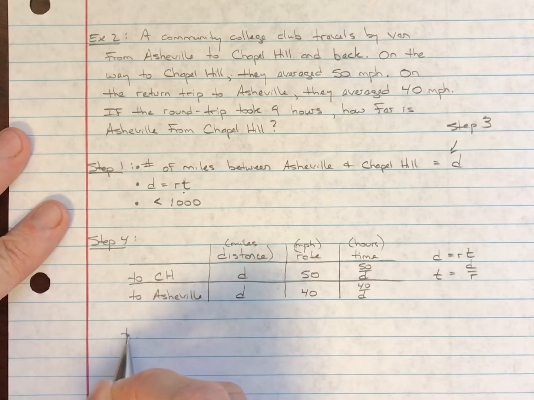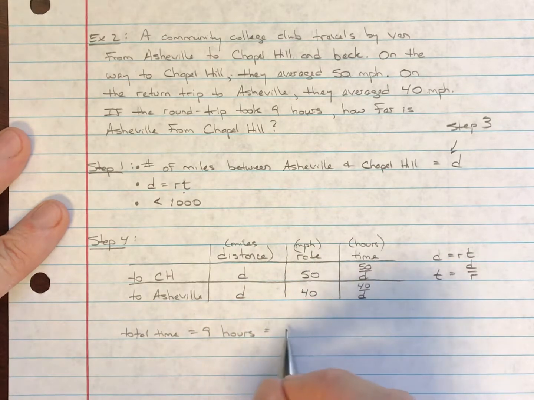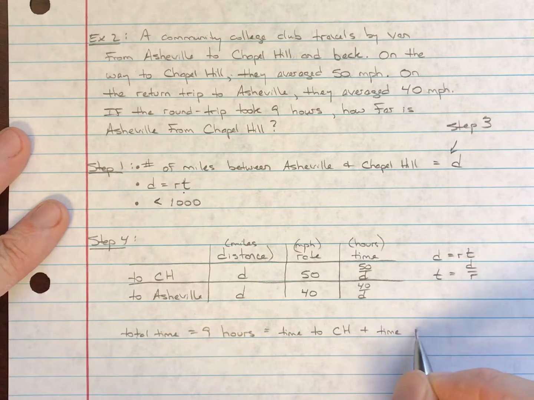Okay, so step 4, I know total time equals 9 hours, which equals time to Chapel Hill plus time back to Asheville.